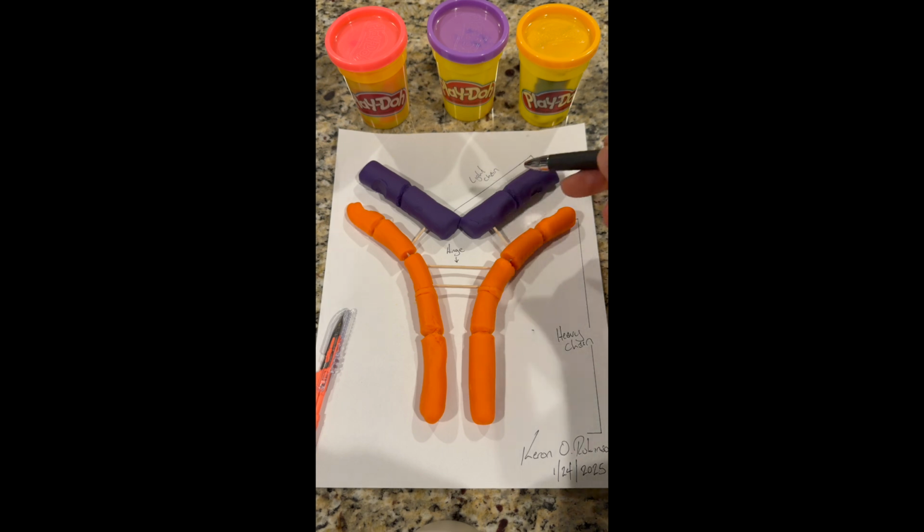Now, within the variable regions of the heavy and light chains, we find the complementarity determining regions, or the CDRs. Now, these are hypervariable regions located within the paratope that directly interact with the antigen. So, although it's not explicitly shown on this model, they're responsible for the antibody's specificity. Okay, so that's important to note.